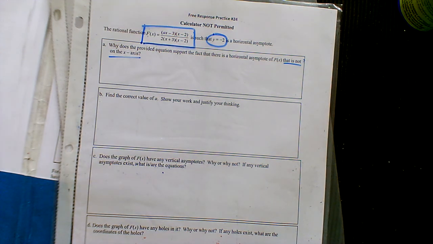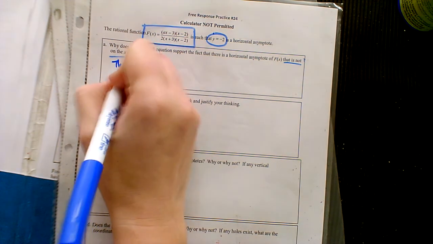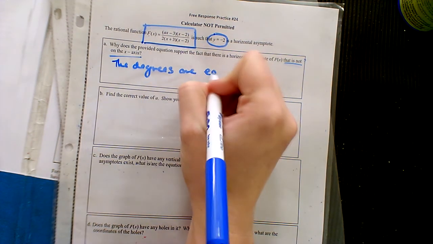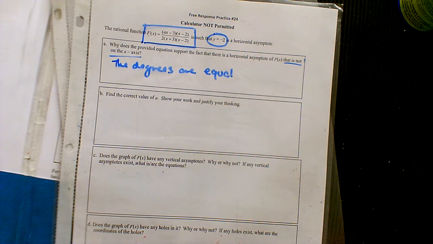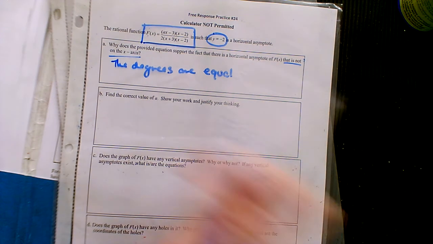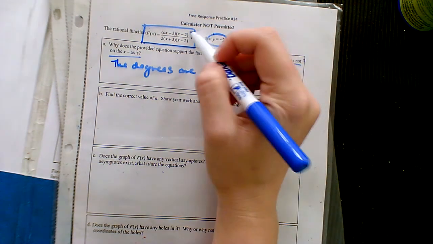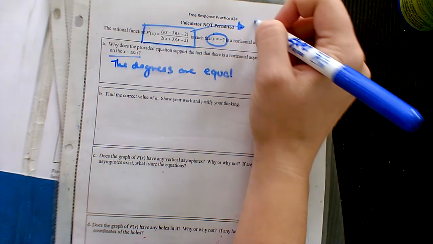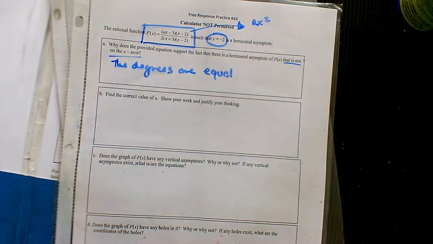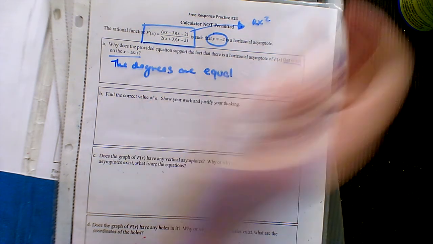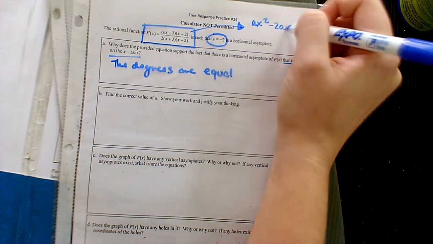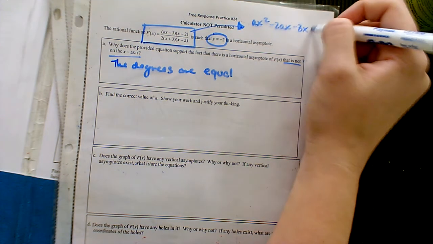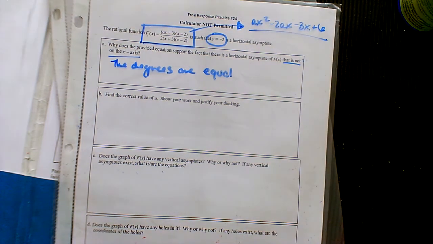Well, the degrees would be equal. How do you know? Because they both only have like x times x, so the highest power that's going to get is x squared. Okay, so if we maybe actually multiplied this out, maybe we'll do this over here, we'll have ax times x, so ax squared, ax times -2, okay, -2ax, -3x for the insides, and then plus 6.